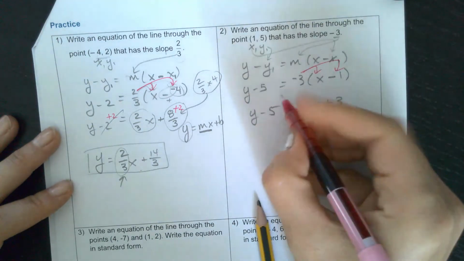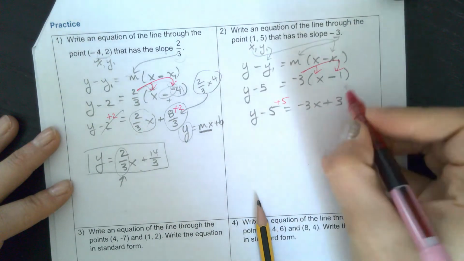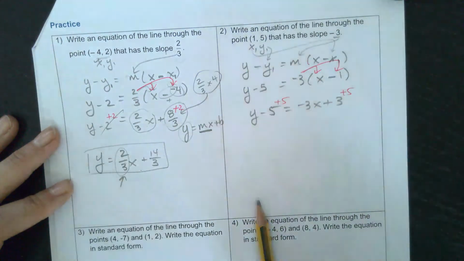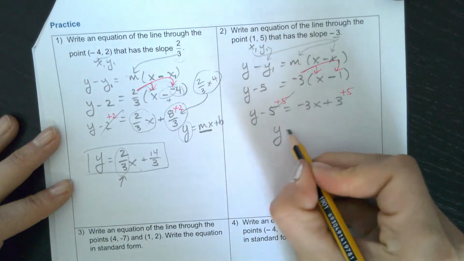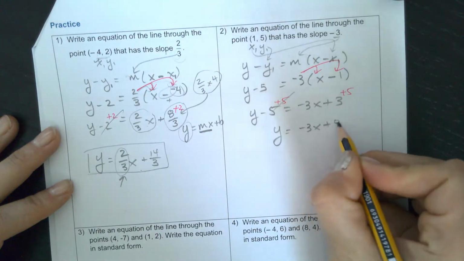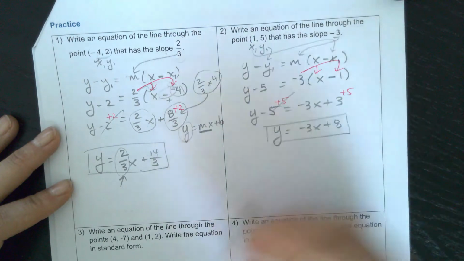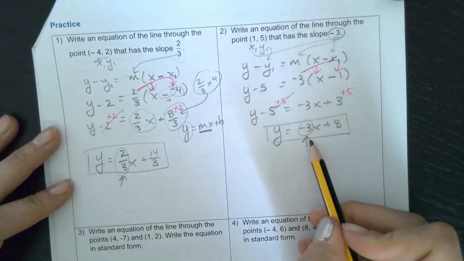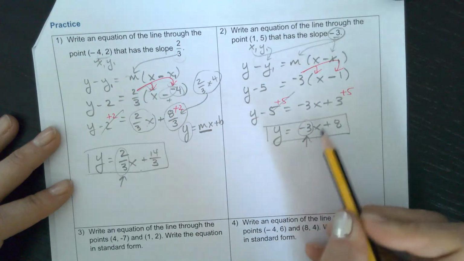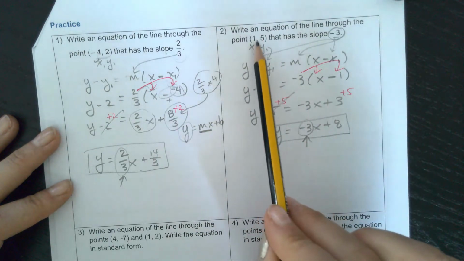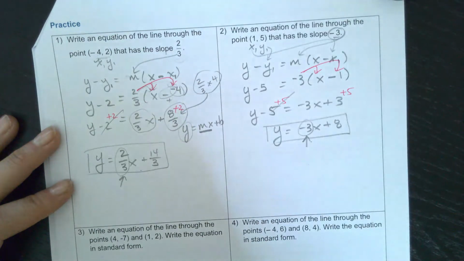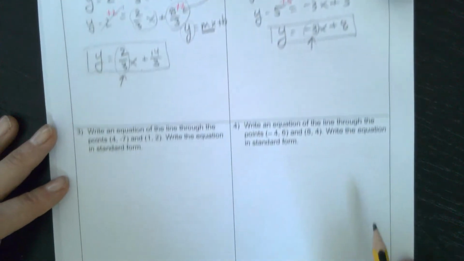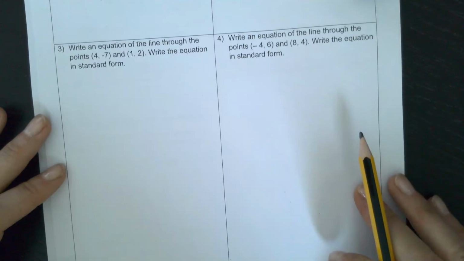I want to get my y by itself, so I'm going to add the 5 to both sides. There. So now you can see my slope is negative 3. Here it is here. Okay. And I have an equation that if I graphed it, it will go through this point, and it has a slope of negative 3.